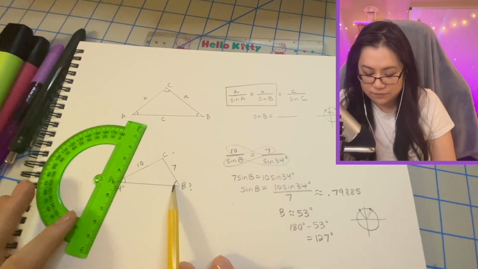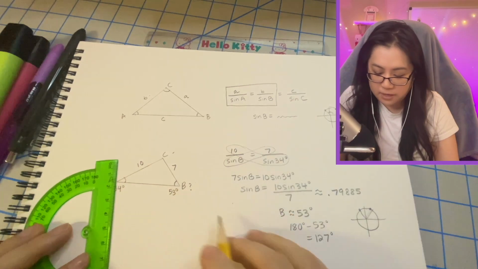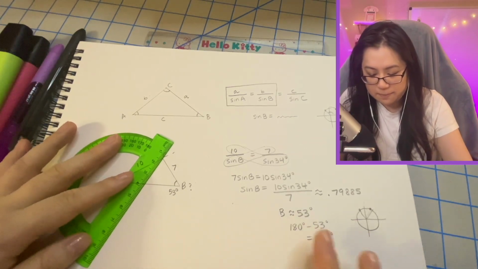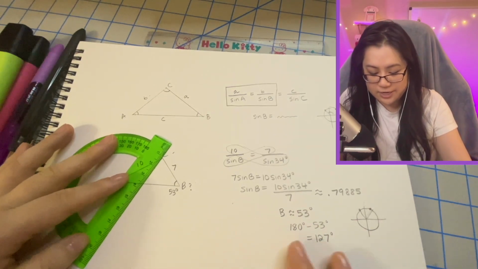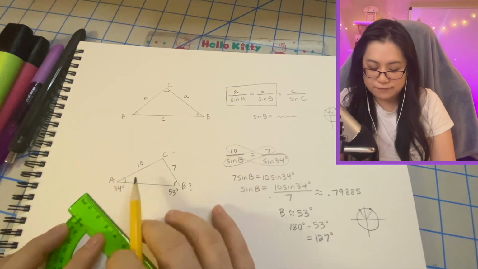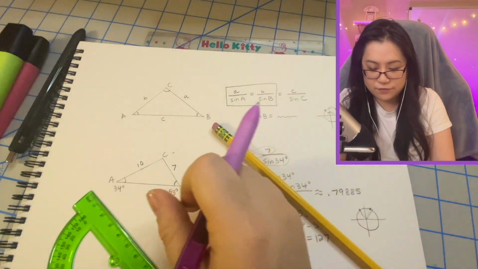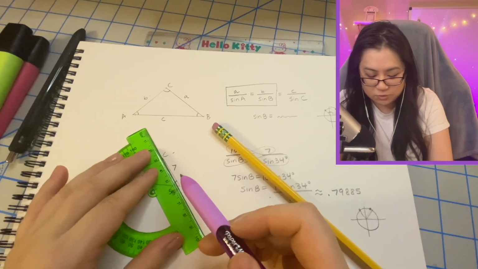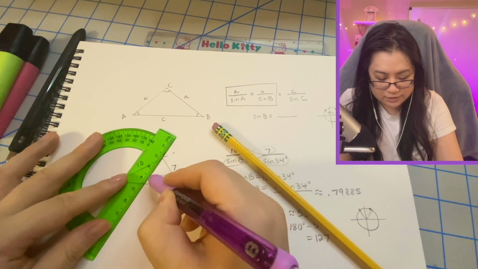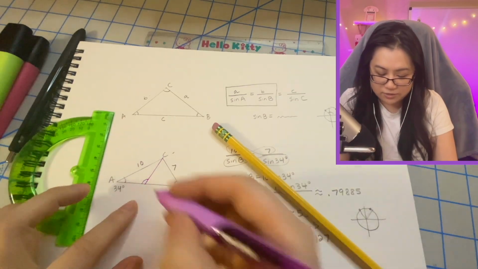So this angle, it's acute, so this would be our 53-degree situation. But 127 kind of implies that we have an obtuse angle here, and basically what we're doing is taking this and kind of swinging it here, taking this 7 because the information is 10, 7, and 34, but the other angle would be kind of taking this and swinging it here like this, so that that angle is 127.